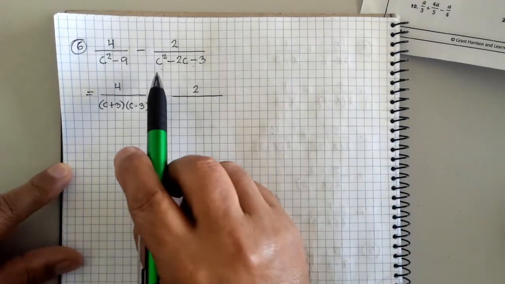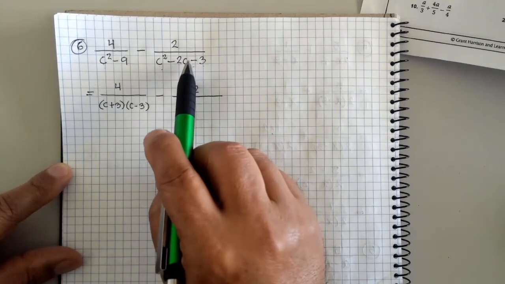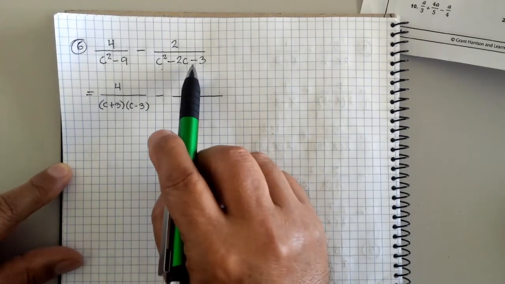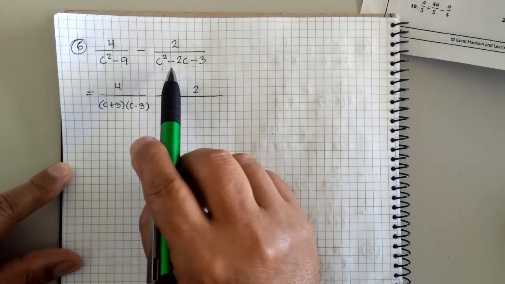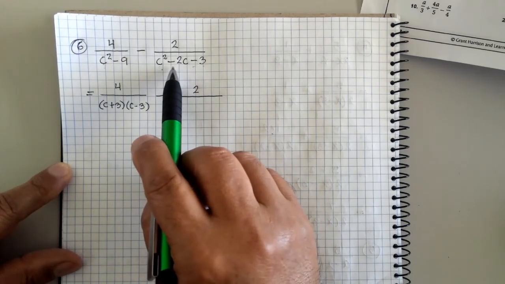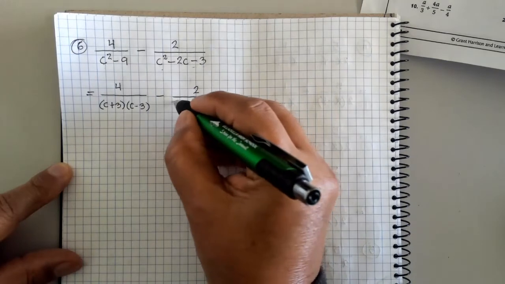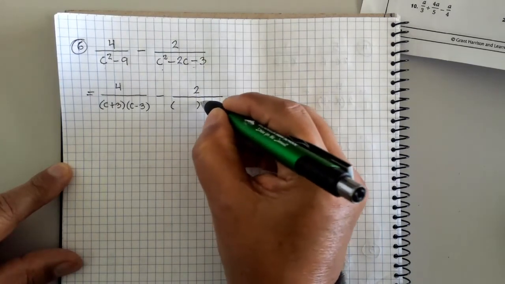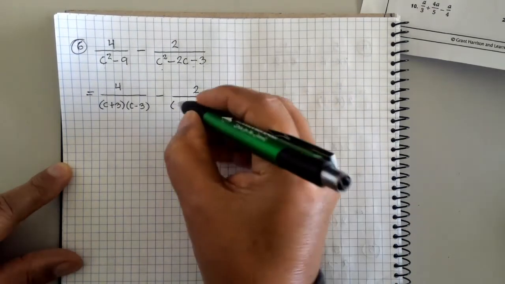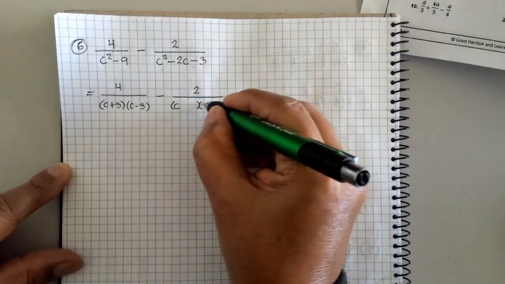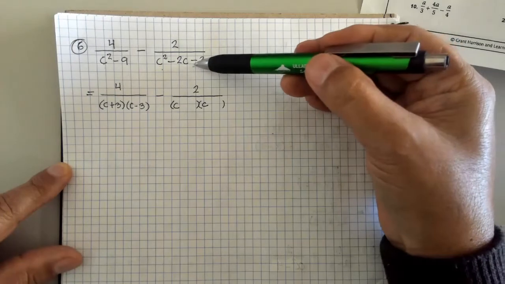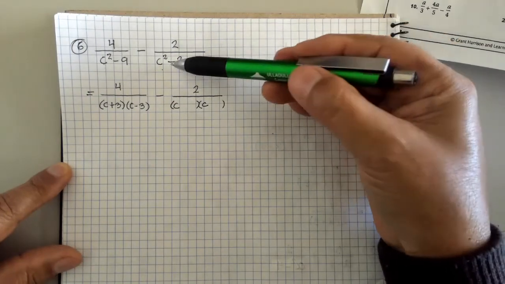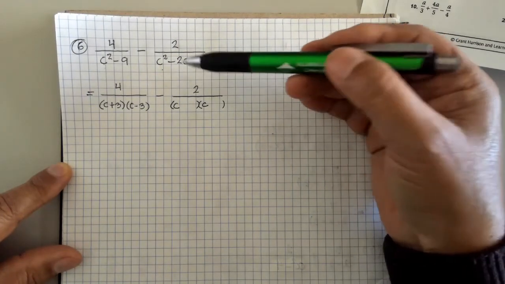So we're gonna say that we need to find two numbers that when you times them together, the answer is -3, but when you plus them together, the answer is -2. So we're gonna have two brackets in here, and you're gonna put c. All right, so two numbers that when you times them together equal -3, but when you add them together is -2.